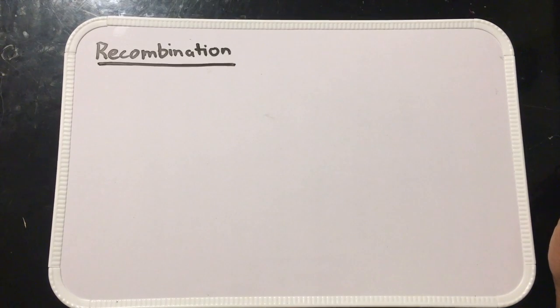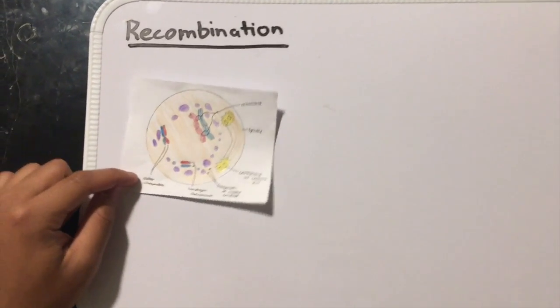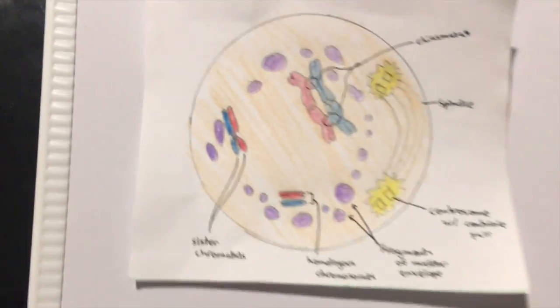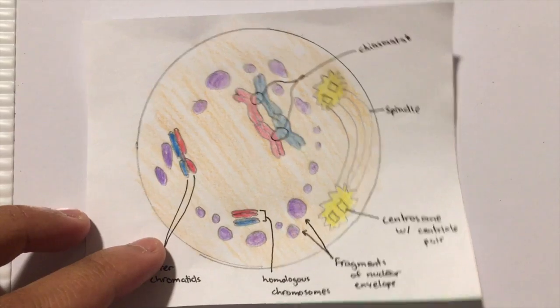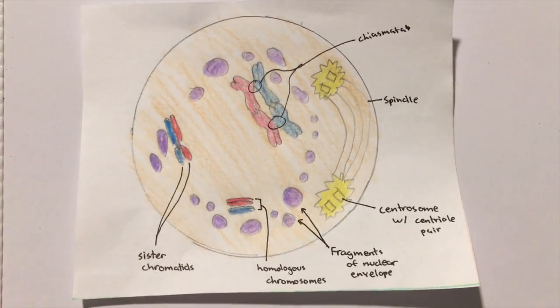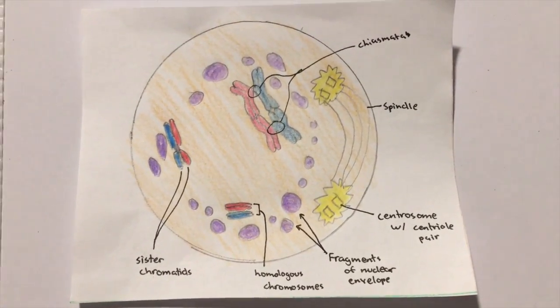Meiotic recombination occurs. This is known as crossing over, which occurs in prophase 1. This is the genetic rearrangement between non-sister chromatids involving the exchange of corresponding segments of DNA molecules. This allows for genetic variability amongst the offspring.